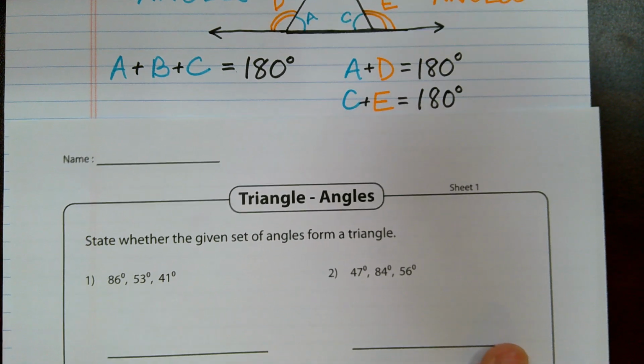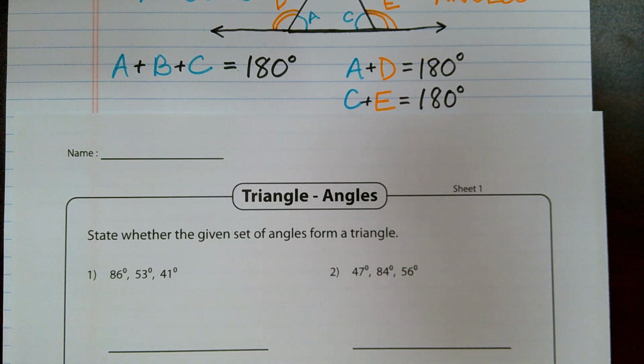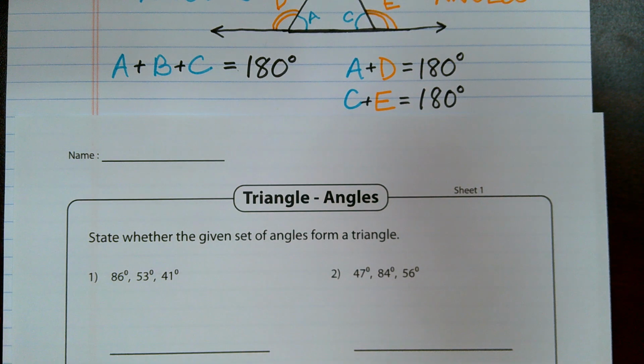The one where we have 10 questions, and the questions are asking us about, if I were to give you these 3 angles, do they make a triangle? Could we tell if the sets of angles make a triangle just by looking at the numbers? We could. How could we tell?